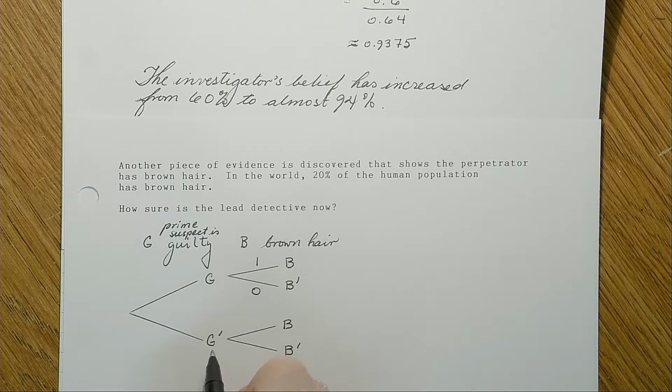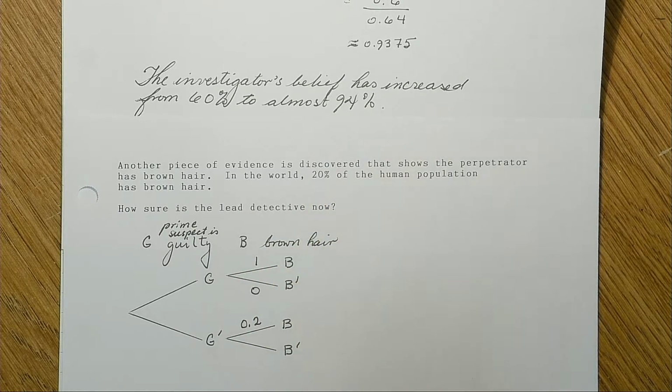If they're not guilty and they didn't do it, they could still have brown hair, the probability of that happening is 0.2 because 20% of the human population has it, and then 0.8 if they don't. Now, what is now our probability for this? The probability that the inspector thinks that this prime suspect is guilty. What do you say in the chat? What should I put on this branch right here?